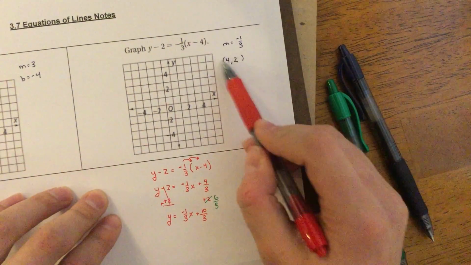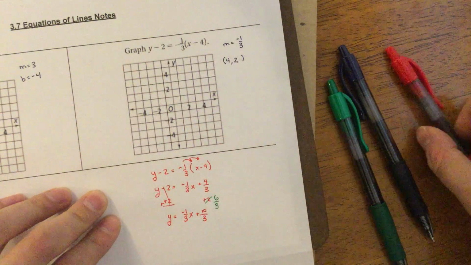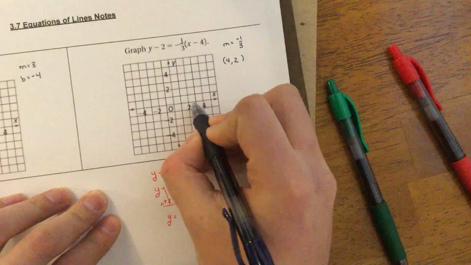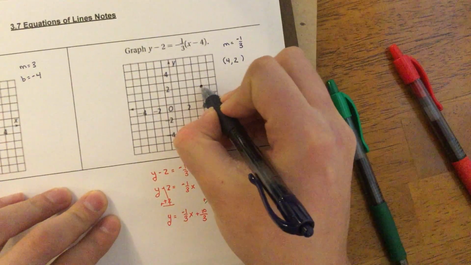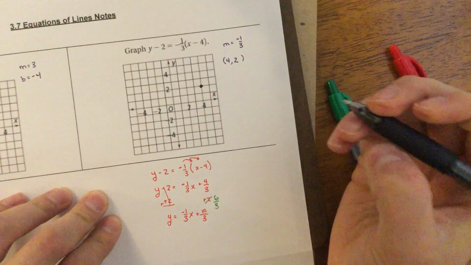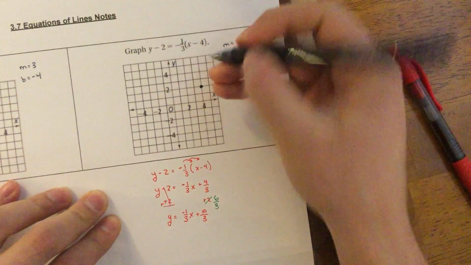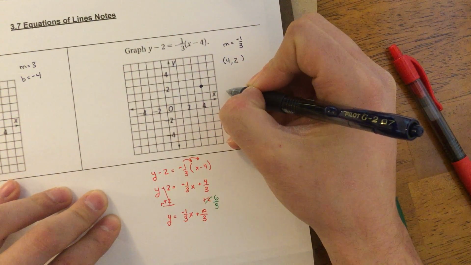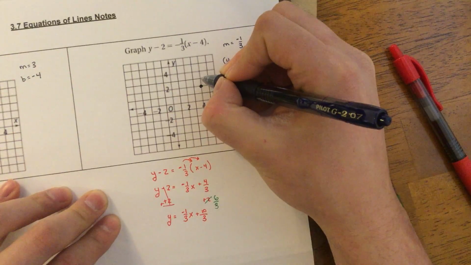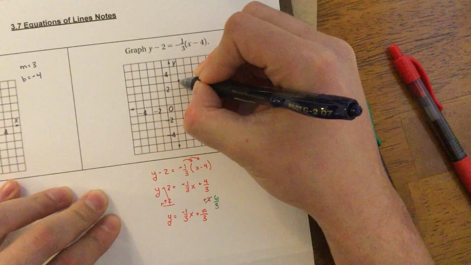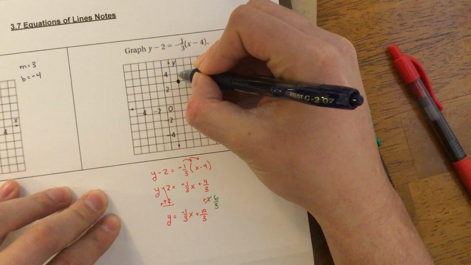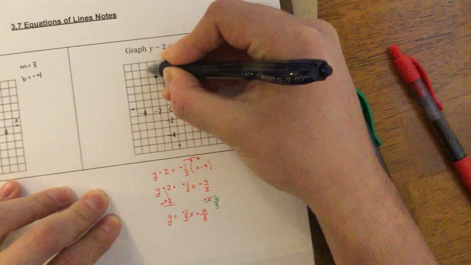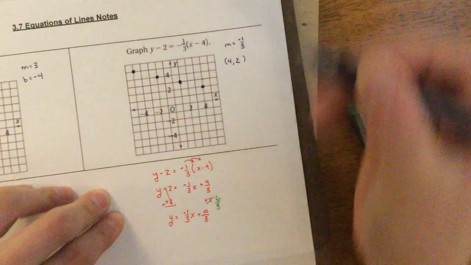So I'm just going to use this point for 2. 1, 2, 3, 4. 1, 2. My slope is negative 1 over 3, so I'm going to go down 1 over 3. Uh-oh, that's going to be off the graph. So let's go the opposite way. Up 1 to the left 3. Up 1 to the left 3.